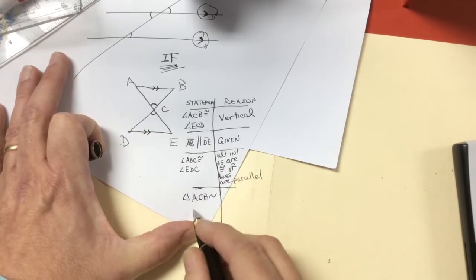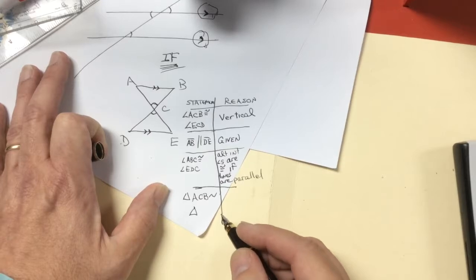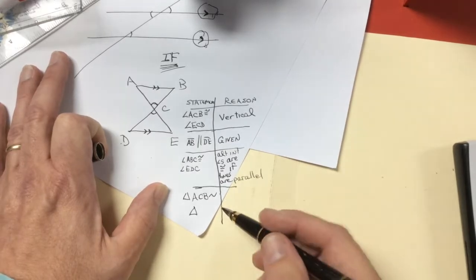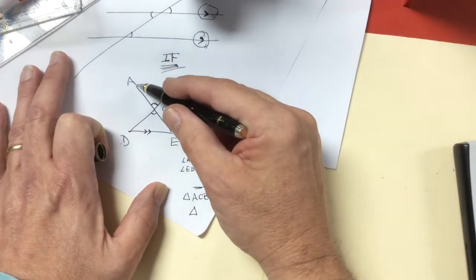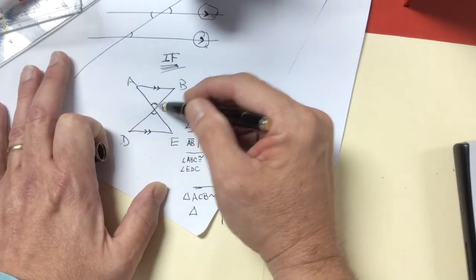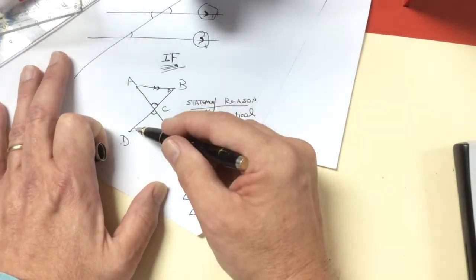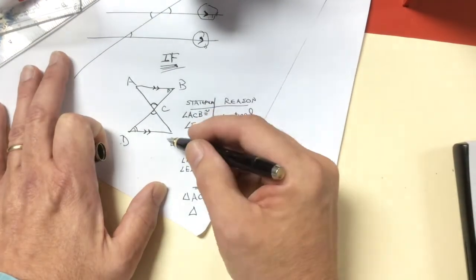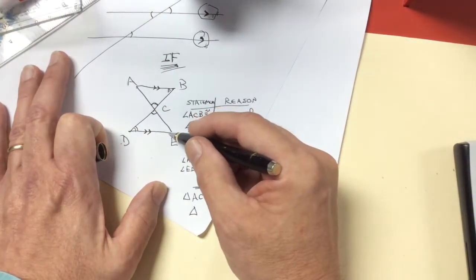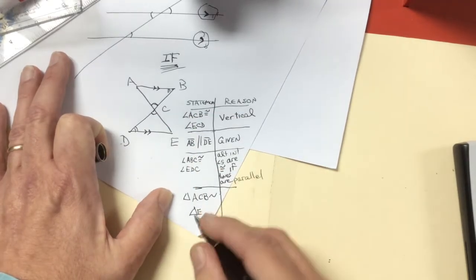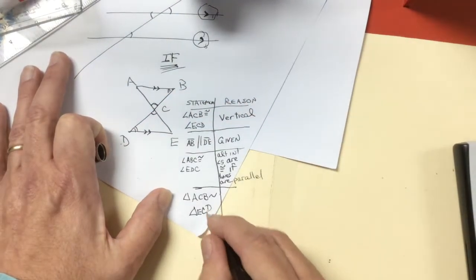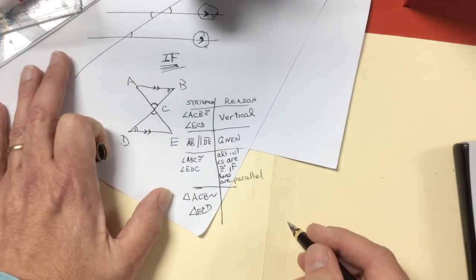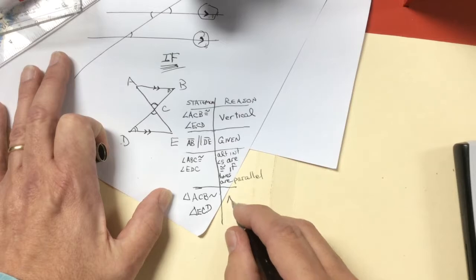Triangle ACB is similar to triangle... Now, keep in mind, ACB, that means we're going from the one that we didn't do to the vertical angle to the alternate interior angle that we did do, right? So down here, we have to do the same thing: from the angle we didn't do to the vertical angle to the alternate interior angle that we did do. Okay? So we now know those two triangles are similar, and how do we know that? Angle, angle.